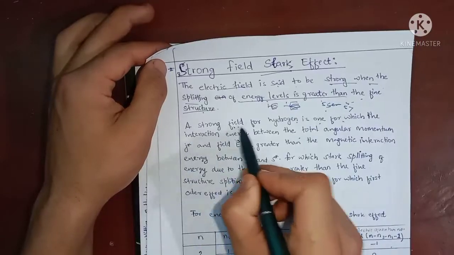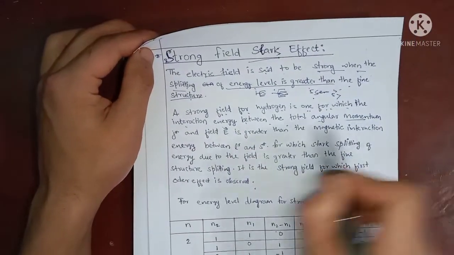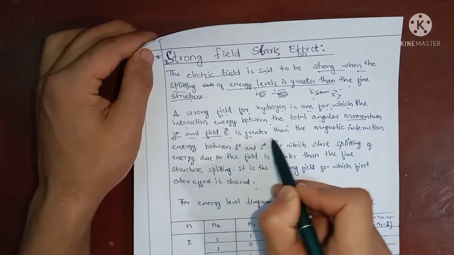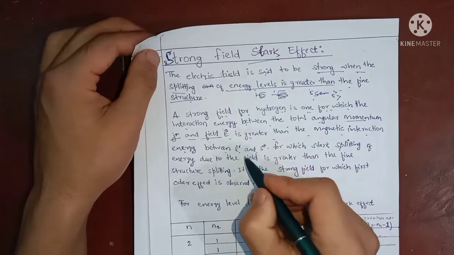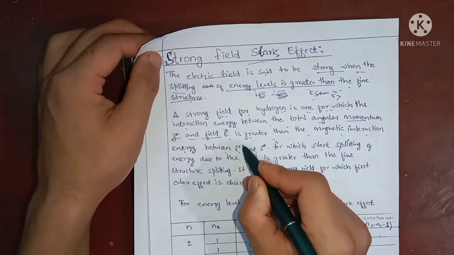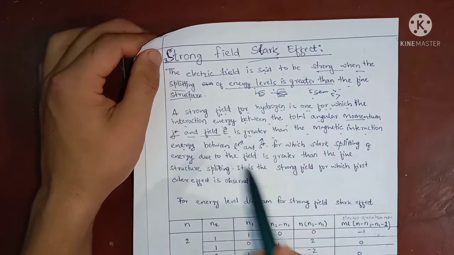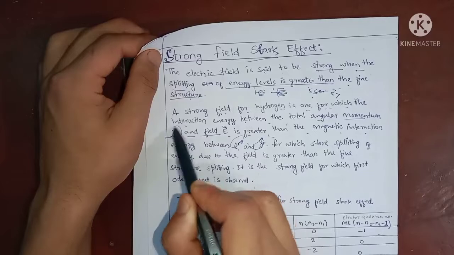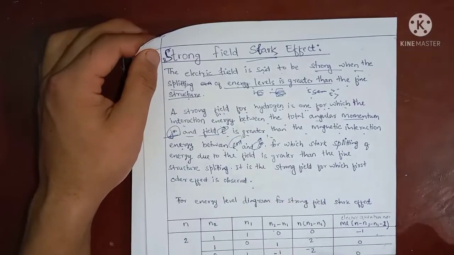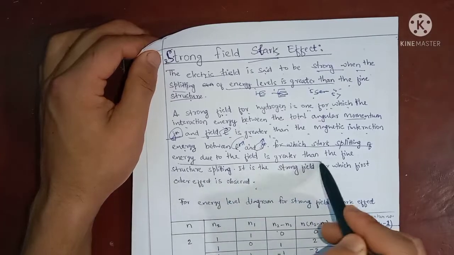A strong electric field hydrogen is one for which the interaction energy between the total angular momentum J and the electric field is greater than the magnetic interaction energy between L and S, that means the orbital angular momentum and the spin angular momentum. That means the magnetic interaction between these two angular momenta is smaller than the interaction of the total angular momentum with the applied electric field, for which the Stark splitting energy due to the field is greater than the fine structure splitting.